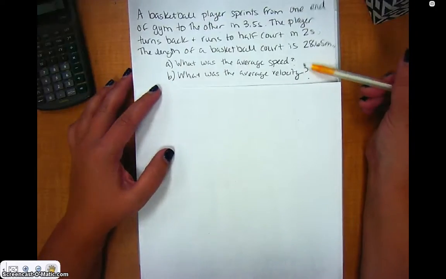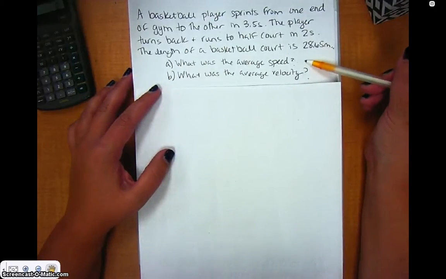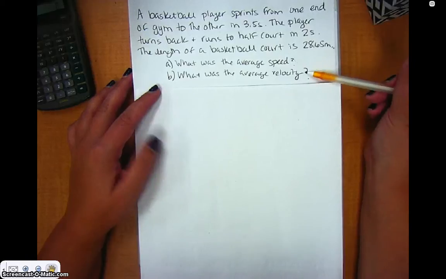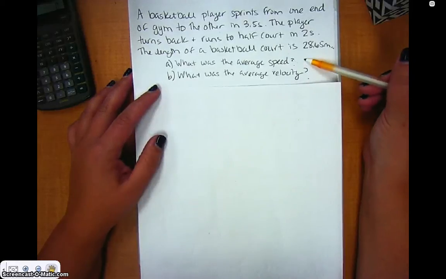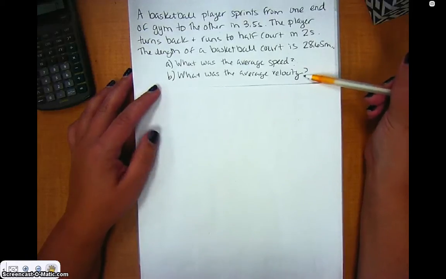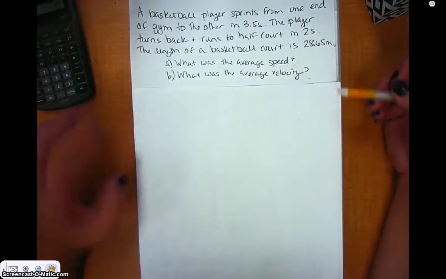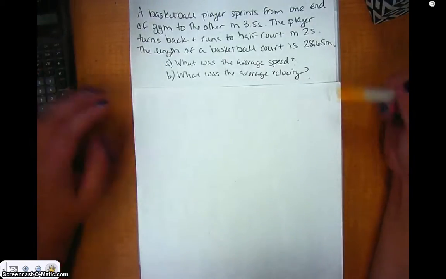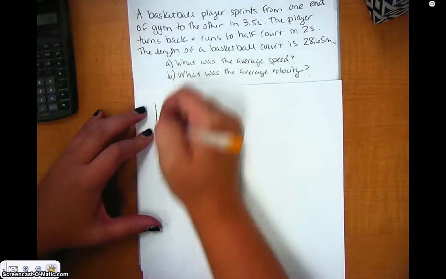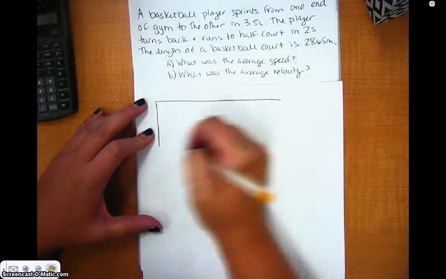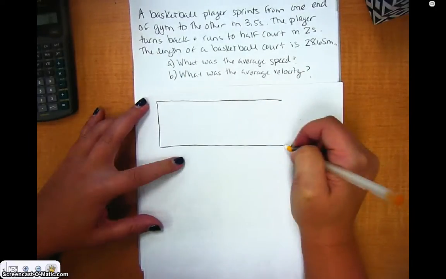So we know there's a difference between these two because speed is a scalar and velocity is a vector. And speed is dependent on distance and velocity is dependent on displacement. So in order to just define the parameters, I always take the problem and I just want to draw out and make a picture for myself so everything is clear to me.